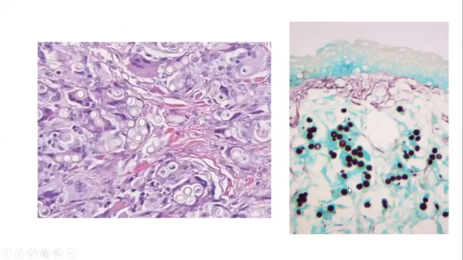What about this? On the left side is the H&E. On the right is the GMS stain. Good, MK. Lobomycosis. Perfect. Which animal do you think of when you think of lobomycosis? Dolphins. Good, dolphins.